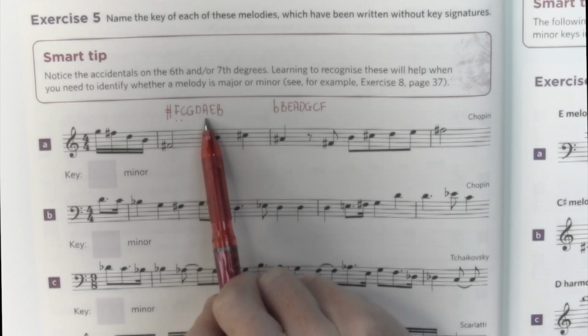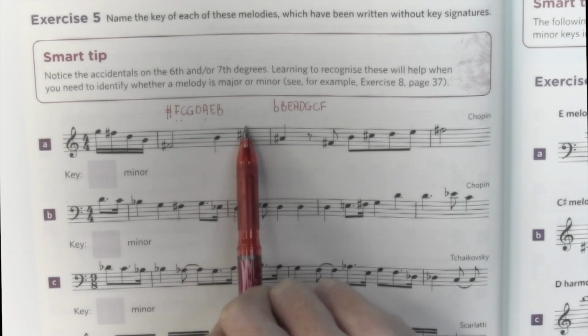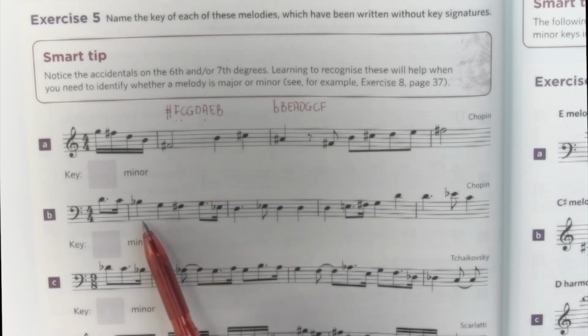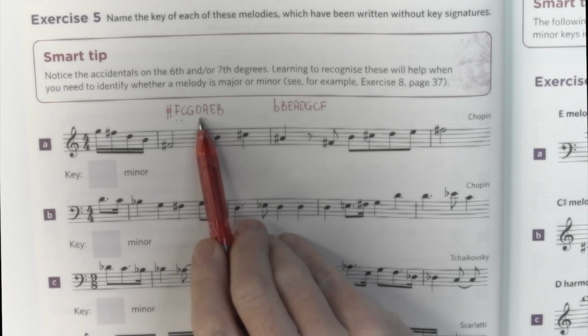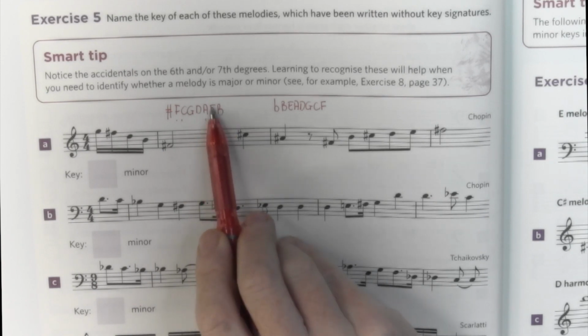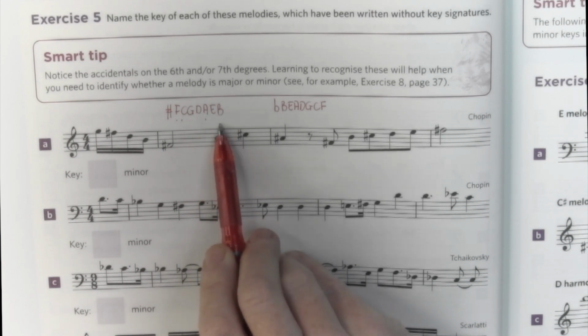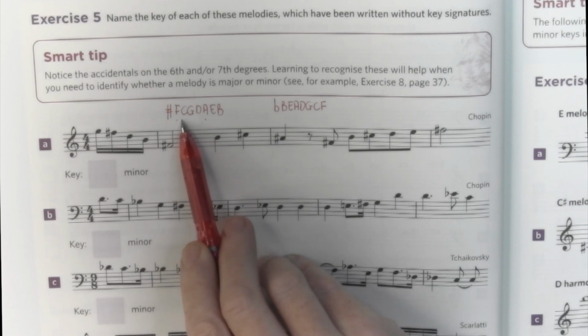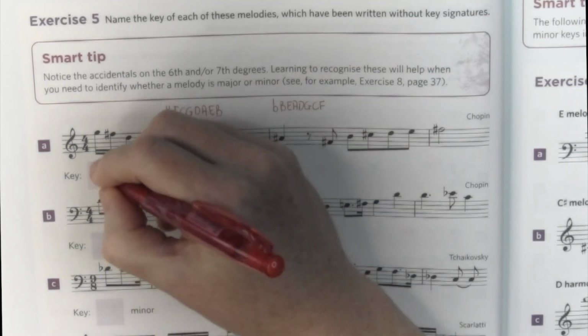And after the gap, we have the leading note. So A sharp is the leading note in this case of +1 semitone B minor. Now B minor is the relative minor of +3 semitones, D major, and D major has 2 sharps. So it makes sense. This is B minor.